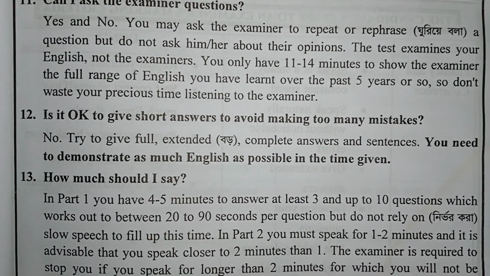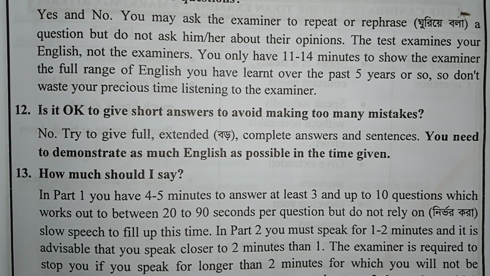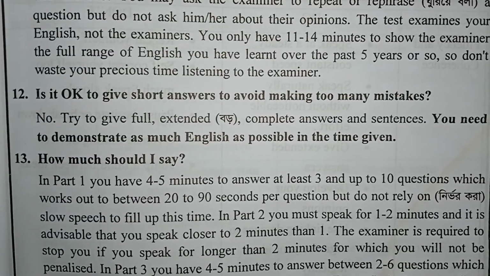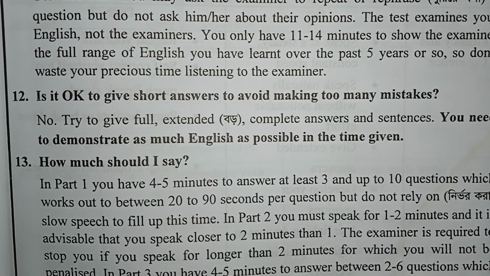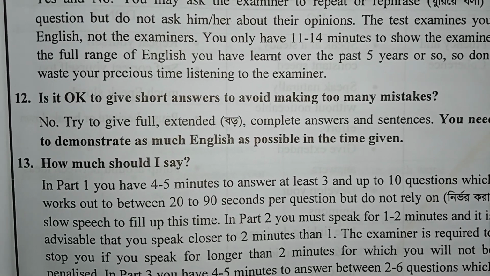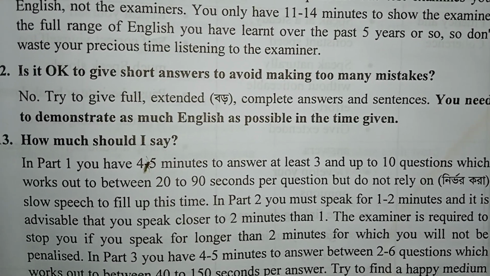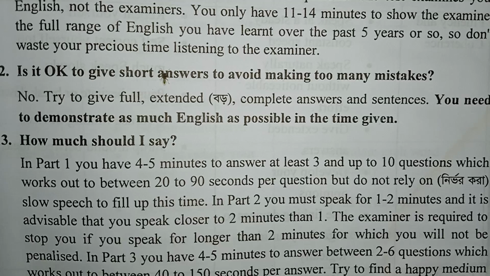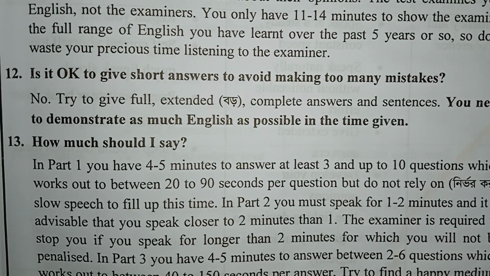Question number 12. It's okay to give short answers to avoid making too many mistakes. No. Try to give full, extended, complete answers and sentences. You need to demonstrate as much English as possible in the time given.